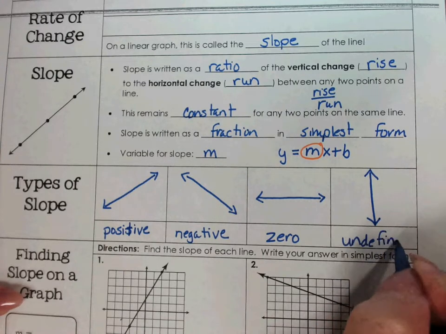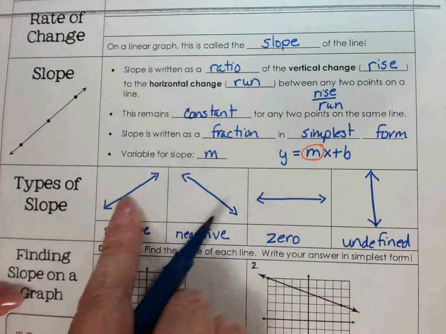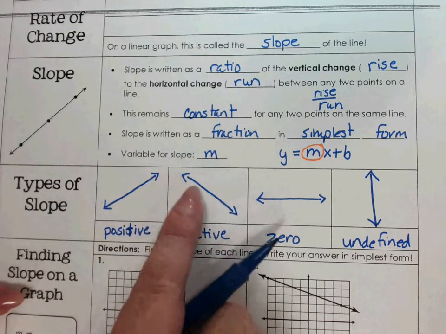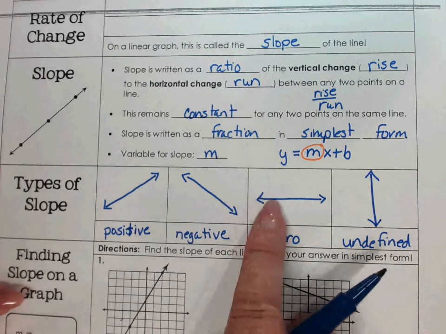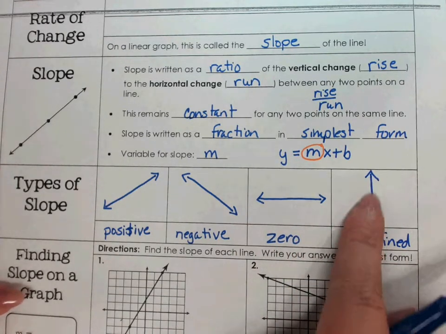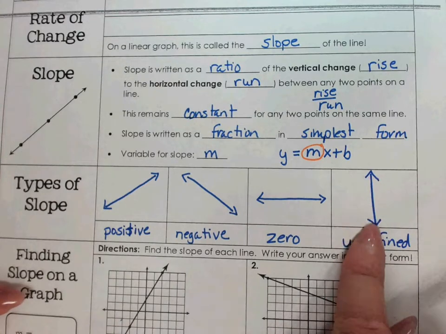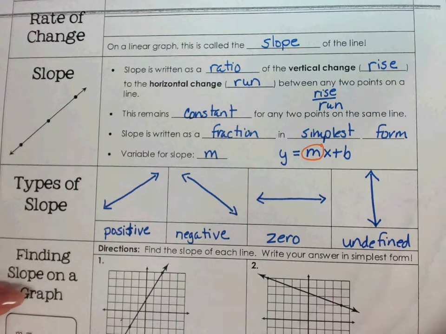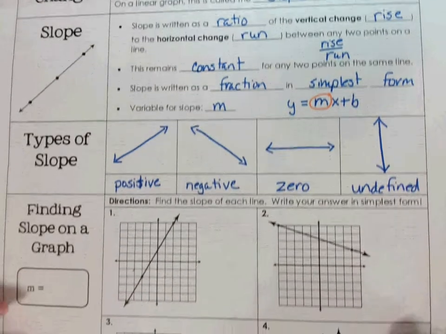Because if you think of these like hills, I could climb this hill, I could climb down this hill, I could walk this pretty easily, right? Because there's no slope. But I can't walk up this wall, right? I'm not Spider-Man. That's not possible. So this is undefined.